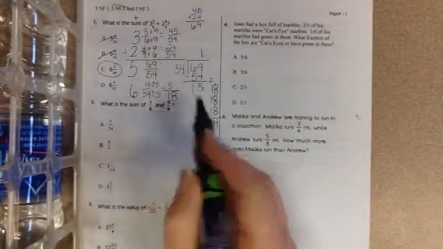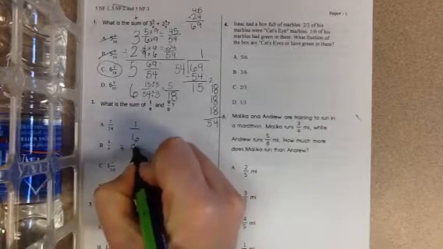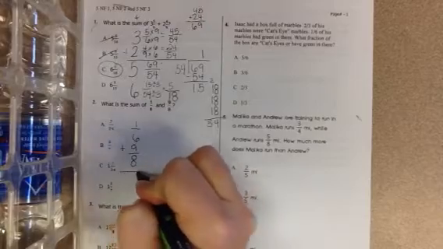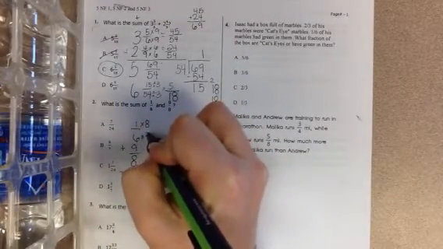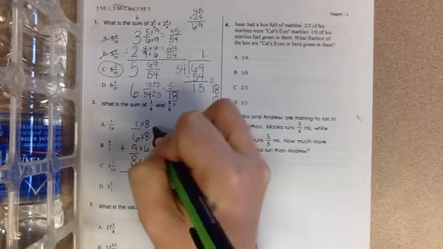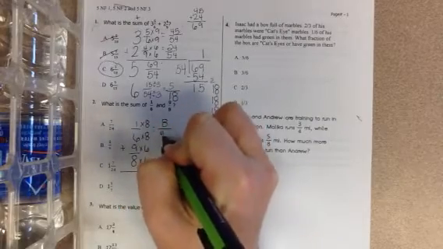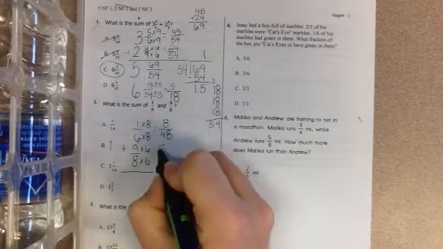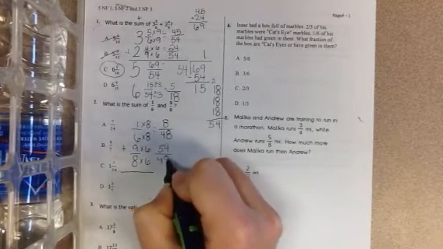What's the sum of 1/6 plus 9/8? Okay, so let's do what most of you are good at, this first step. You know what to do here. So let's try it. 1 times 8 is 8. 6 times 8 is 48. 9 times 6 was 54. 8 times 6 was 48.